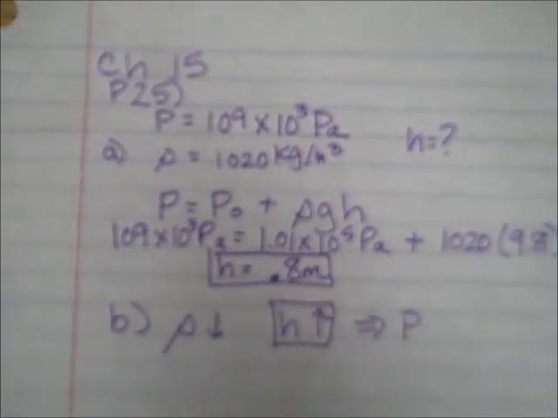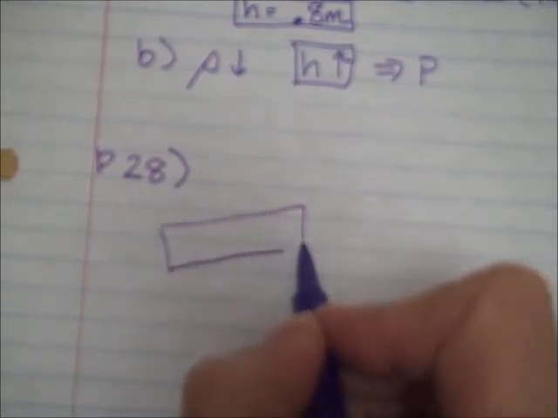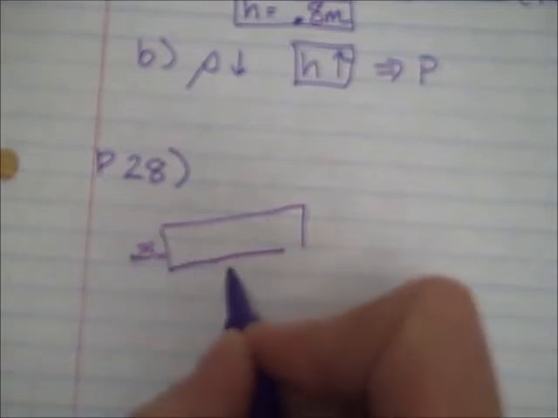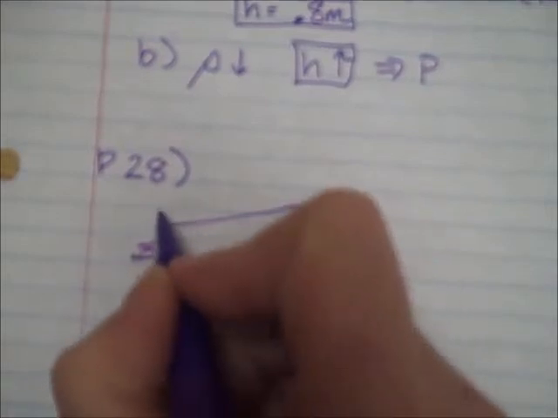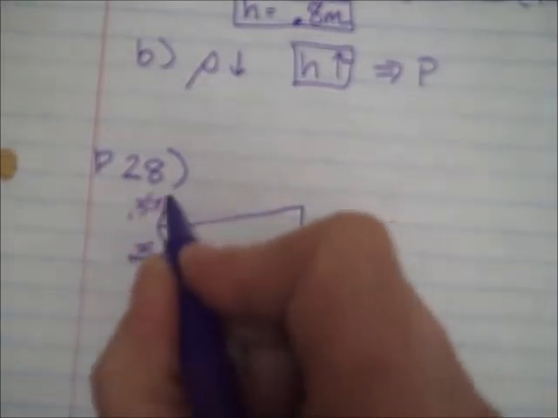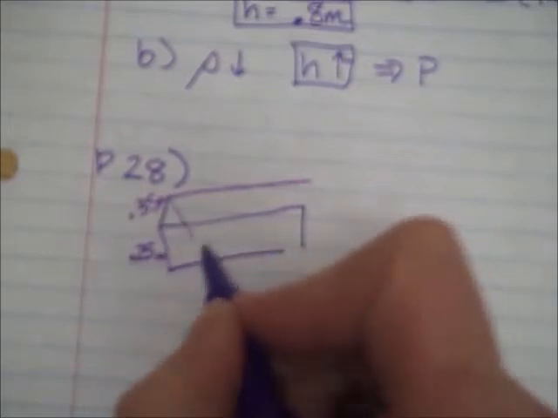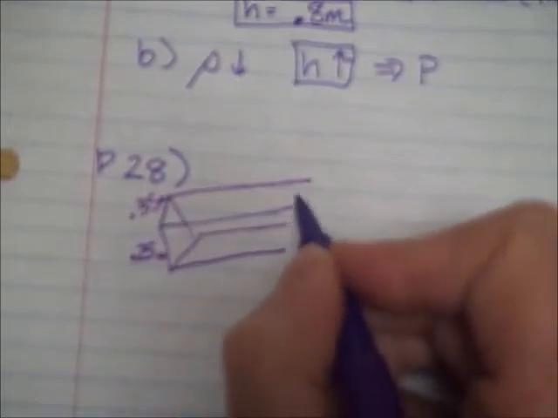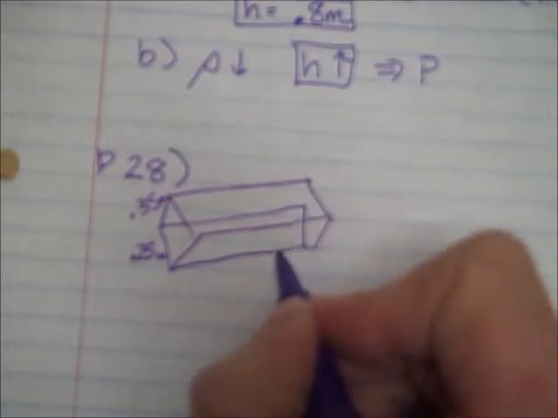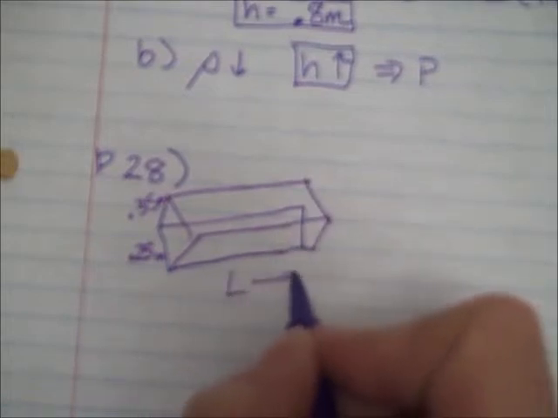The next question I would like to look at is problem 28. In 28, they're talking about having a pair of walking on water shoes. Wouldn't that be nice? Where one side is 0.25 meters and one dimension is 0.35 meters. Terrible 3D artistry here. Okay. And we don't know what the length is.